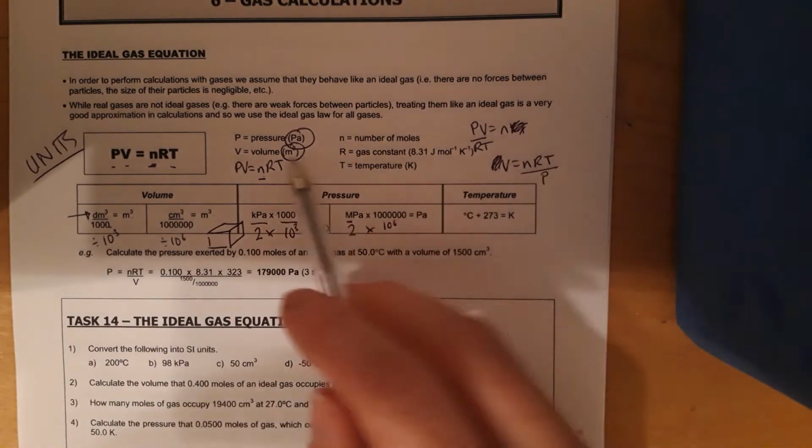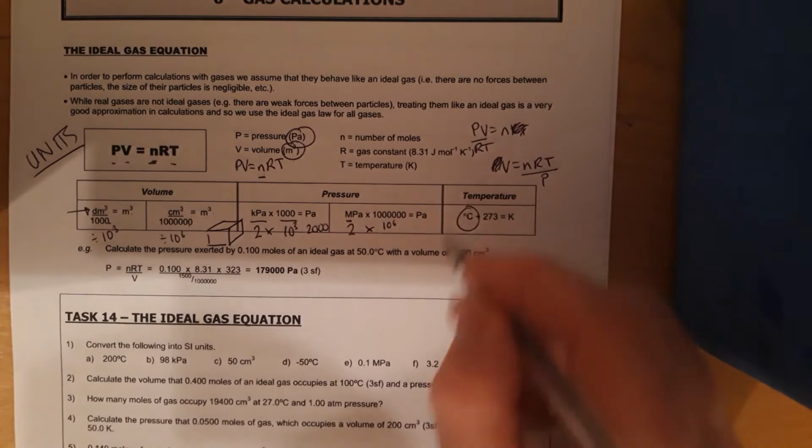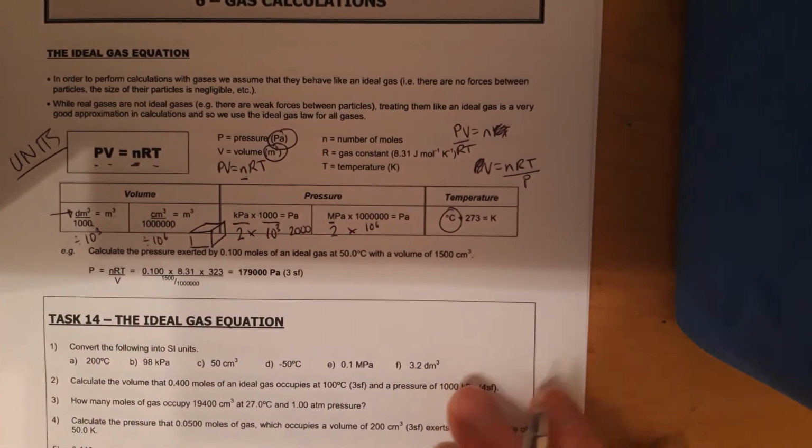All right, the final thing there to watch out for is temperature. The examiner will give it you in degrees C because they want you to do the conversion.